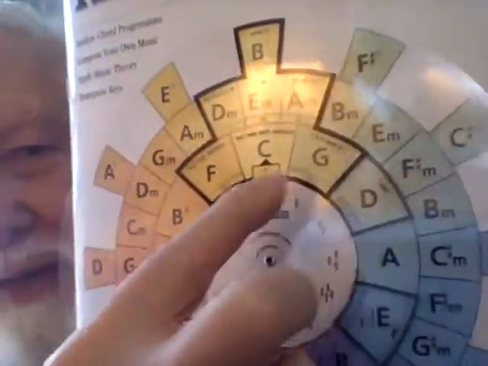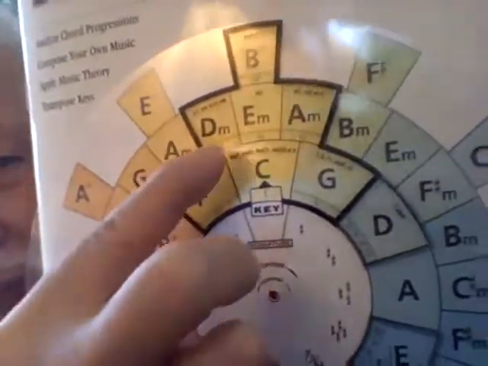So, these are the chords related to the key of C, the key of G, and the key of F. And these are minor chords that go with it, and that's an alternate chord that goes with it. So all of these are related to one another in chords.